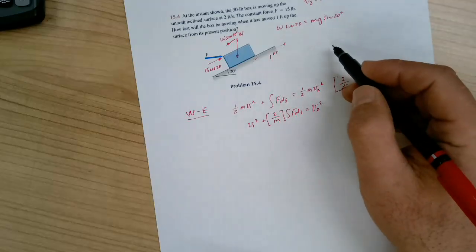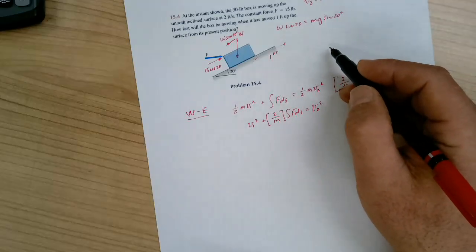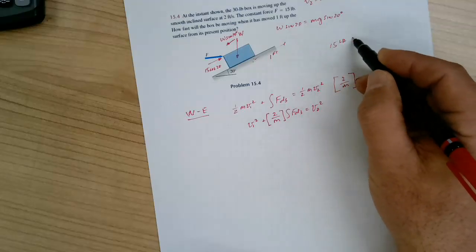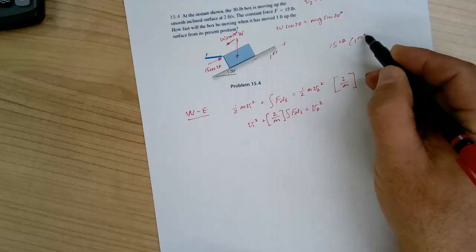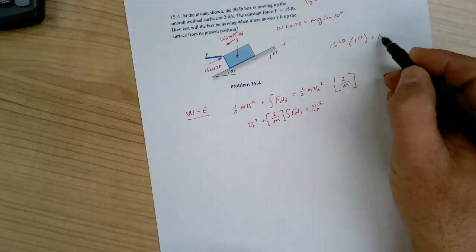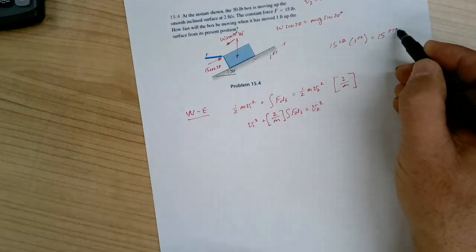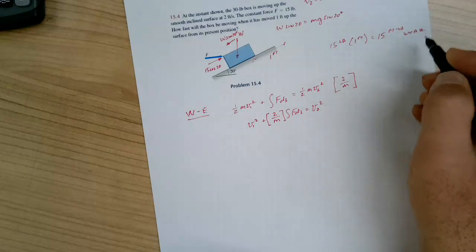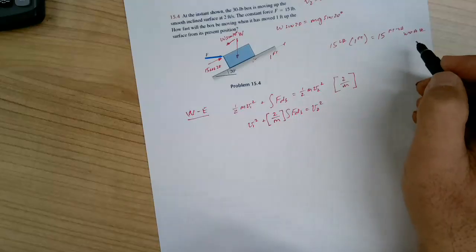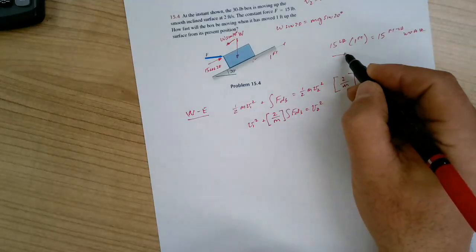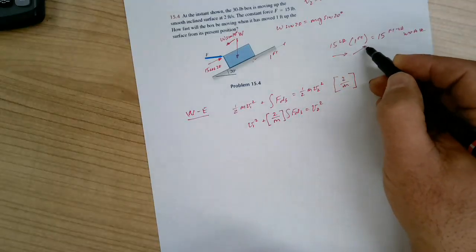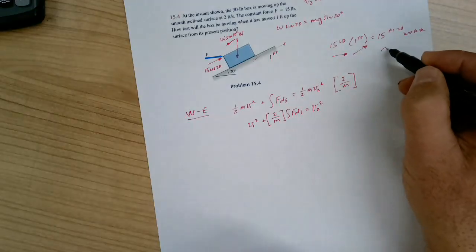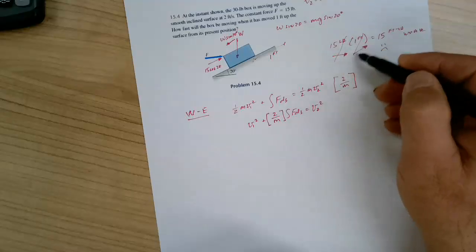So you can't say 15 pounds times 1 foot and say 15 foot-pounds of work. You can't say that because the 15 pounds is in that direction and the displacement is in that direction there. So this would be sad. We can't do that.